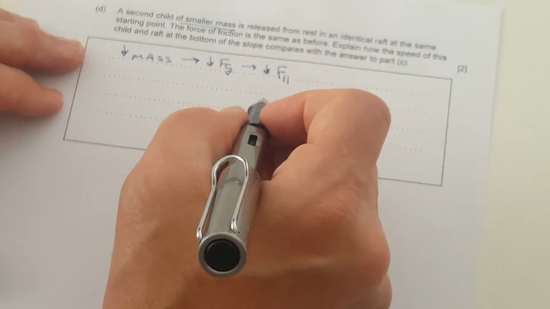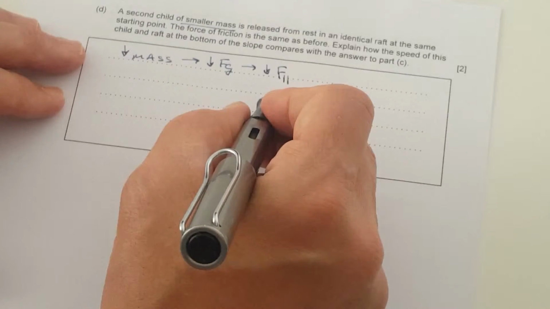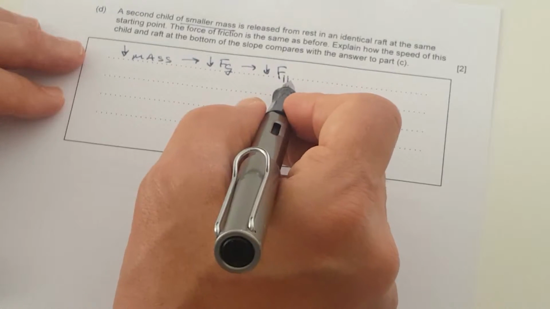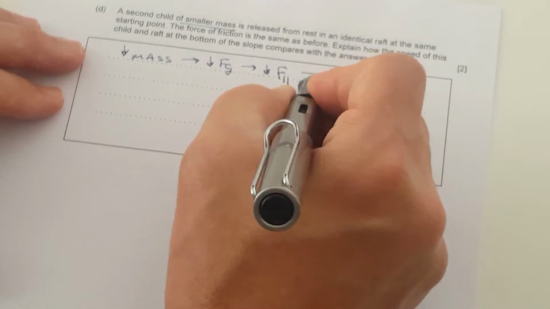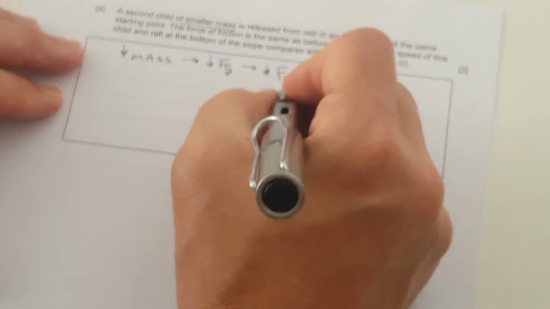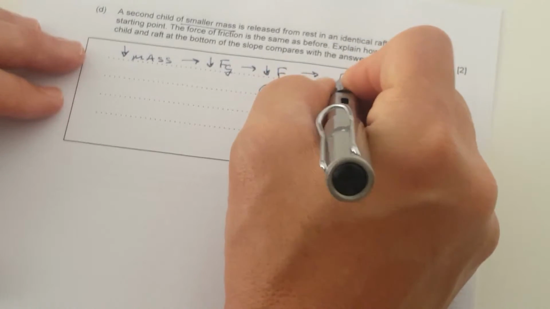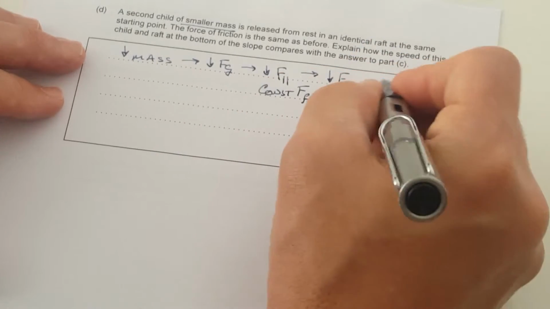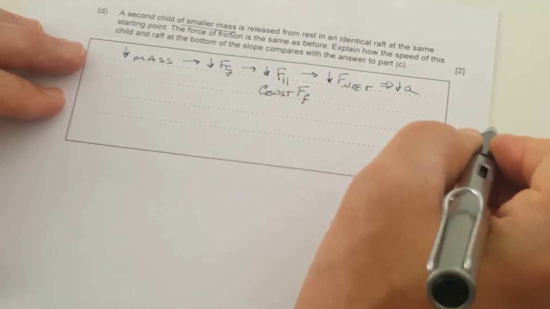But our force of friction remains constant. So if I have a smaller force parallel, but my friction remains constant, then my force net is going to decrease as well, meaning that I have a decrease in acceleration.